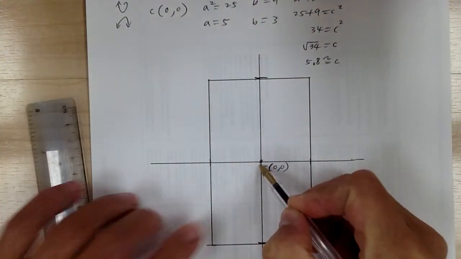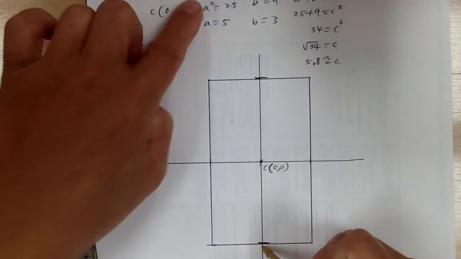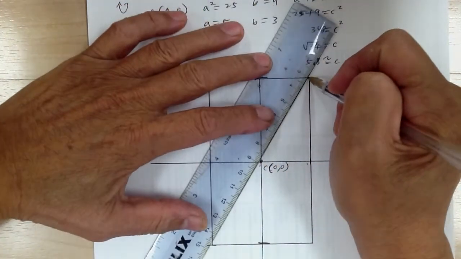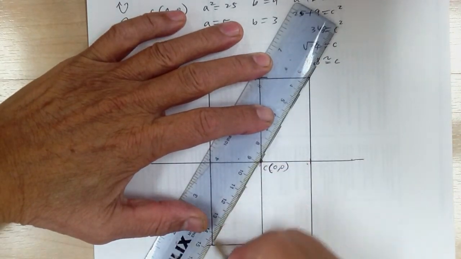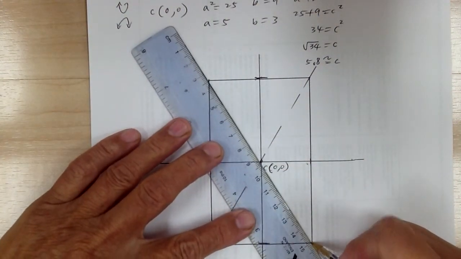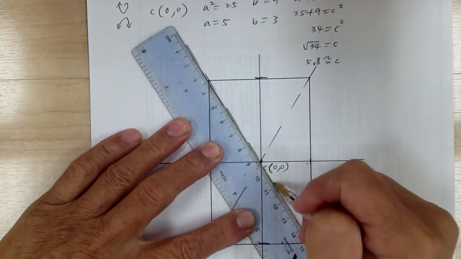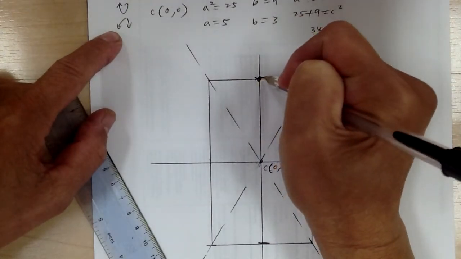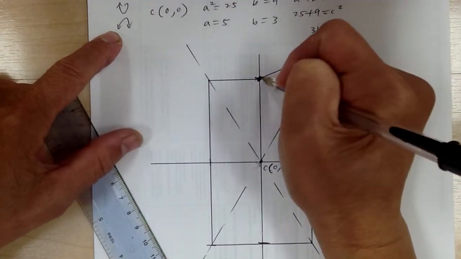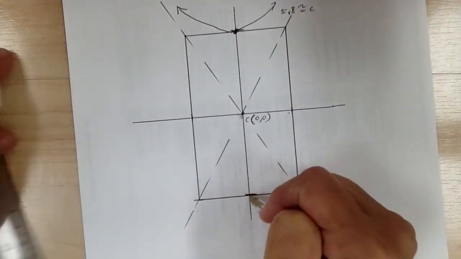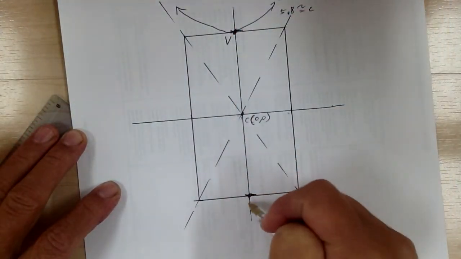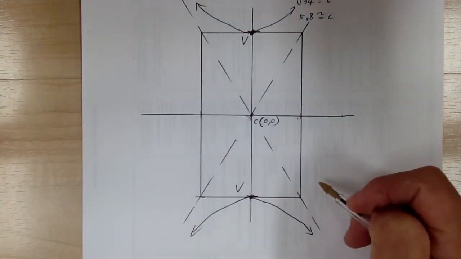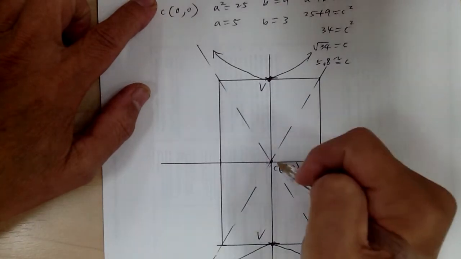Okay, so you can start with the center. So you go up 5, go down 5. Over here you go 3 to the right, 3 to the left. And draw your asymptotes. And this is the y direction, so this would be the vertex. So the graph will go this way. So this is the V. And this will go this way, so that's the vertex.